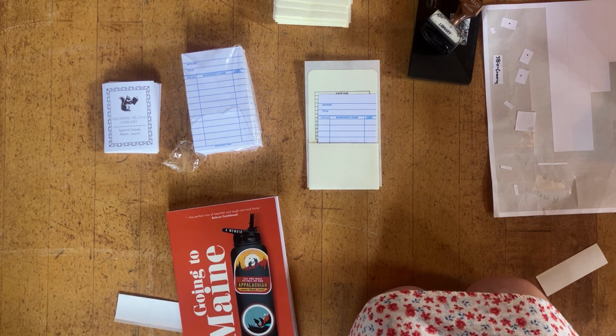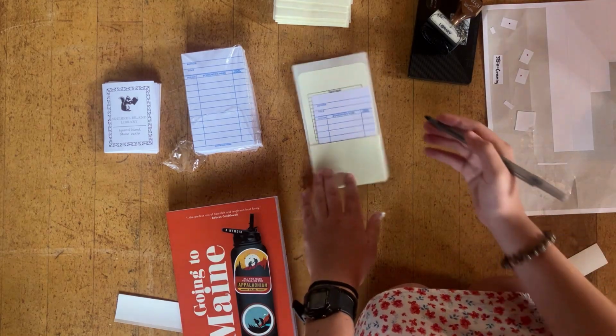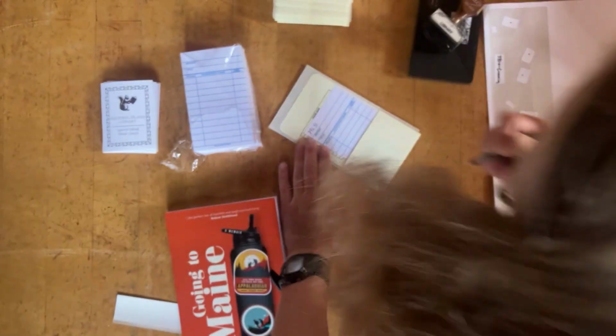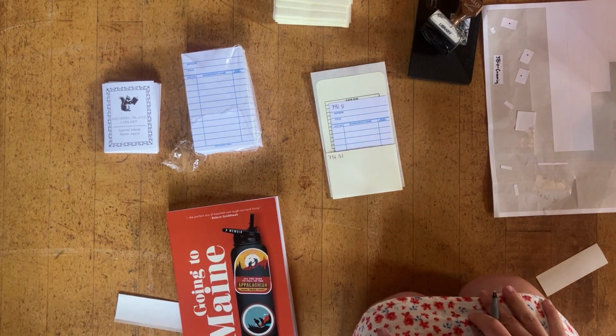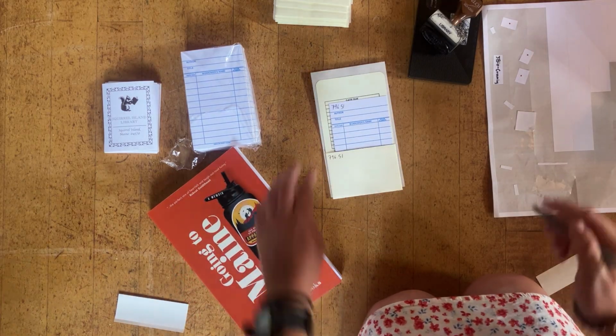In this instance, we're going to add the call number of the book because it's nonfiction. So we're going to write the call number, 796.51. Then we're going to add the author with the last name first. So we're going to write Brooks, Sally, Chaffin on both the card and the pocket.